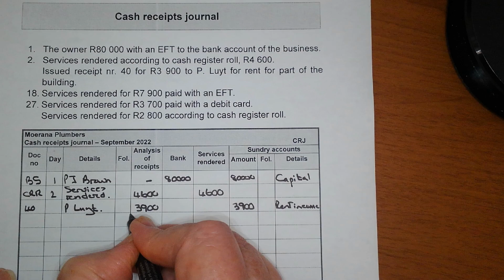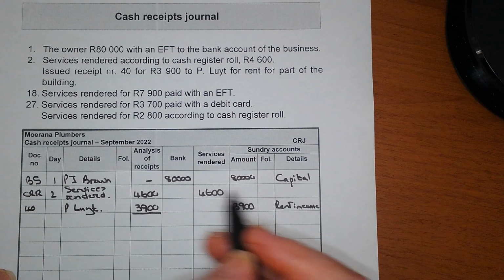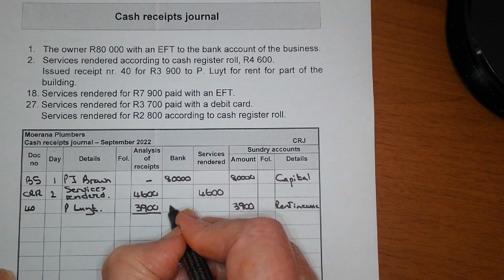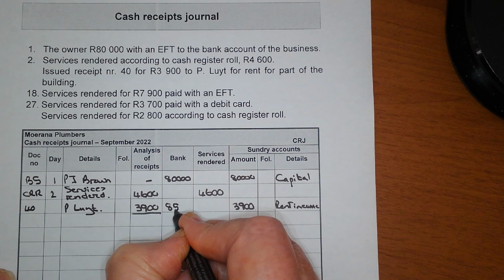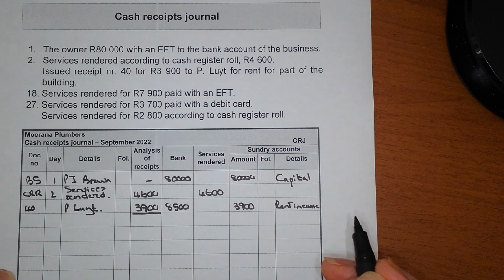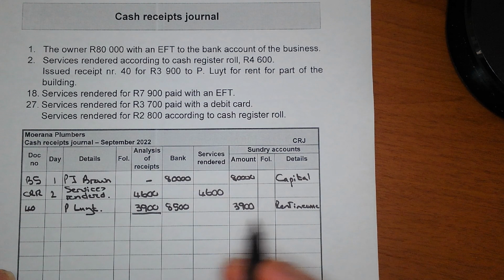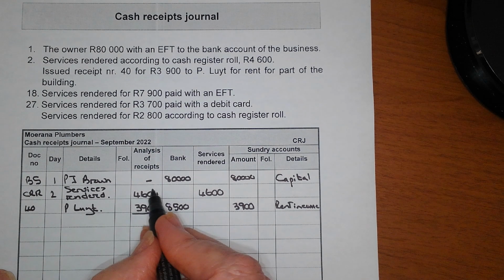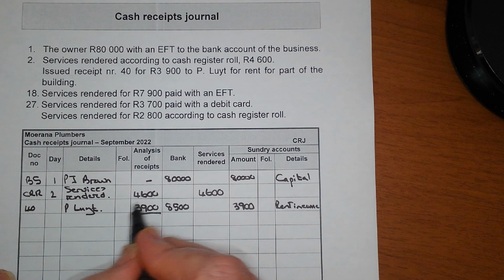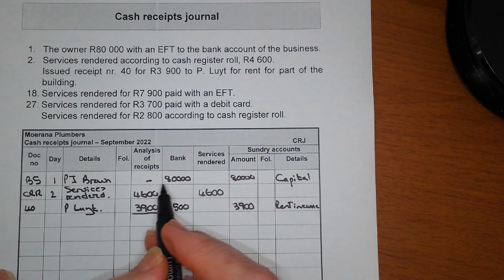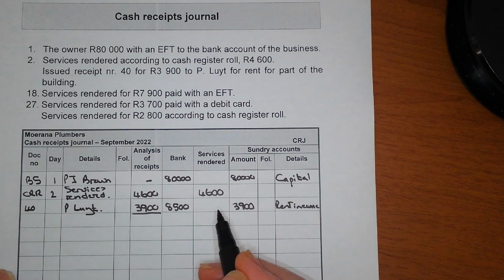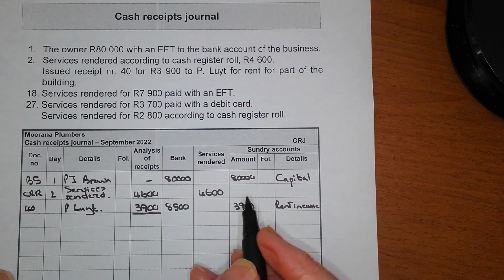So at the end of the day, I will take the money out of the till and I will deposit it into the bank with a deposit slip, 8,500. Because we receive two types of money, we will add them together and take the total to the bank.